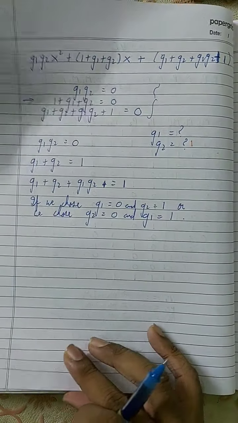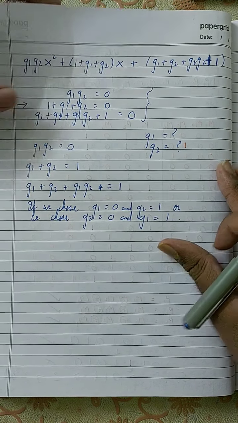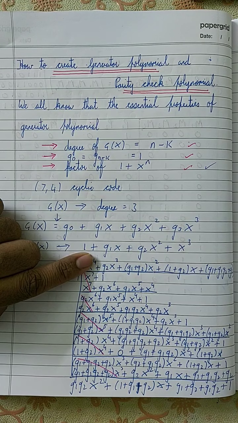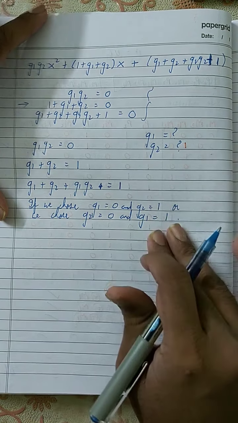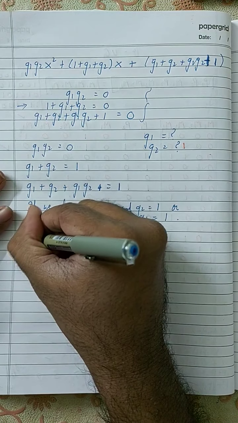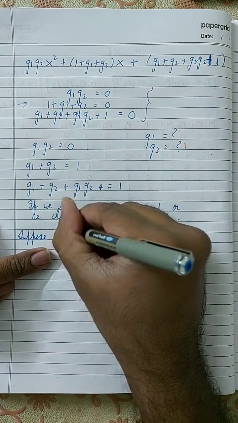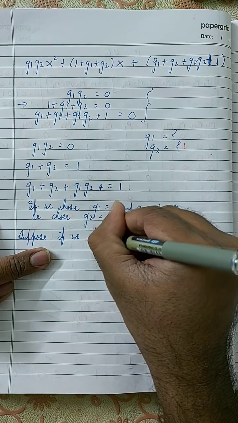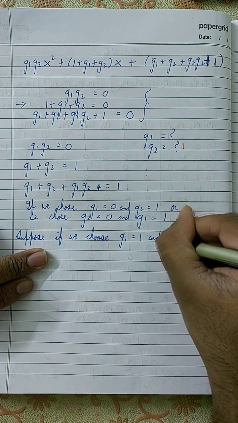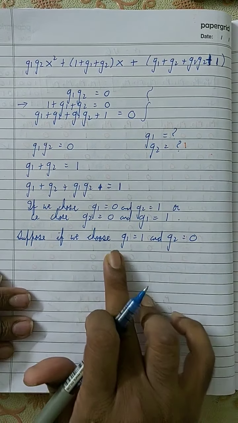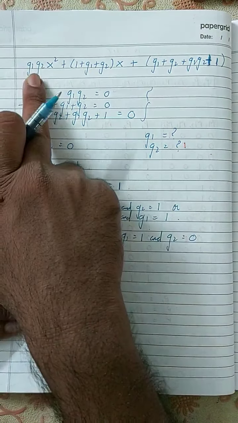So in that case, which value should I choose? Let me choose one value. Okay, I'm going to choose this value. Let me write both of them. Like that I can explain the generator polynomial and the parity check polynomial right now. Suppose we choose G1 is equal to 1 and G2 is equal to 0. We can choose that because, according to this, the remainder becomes 0.